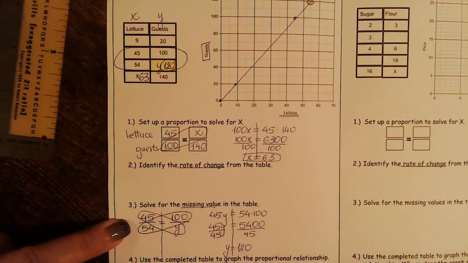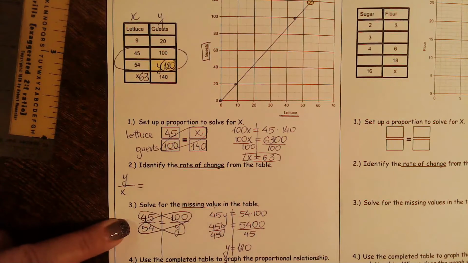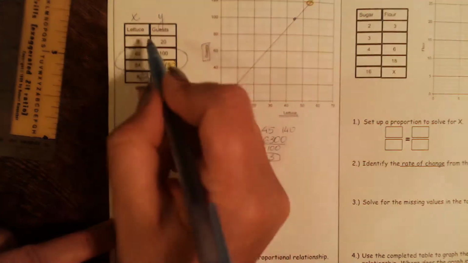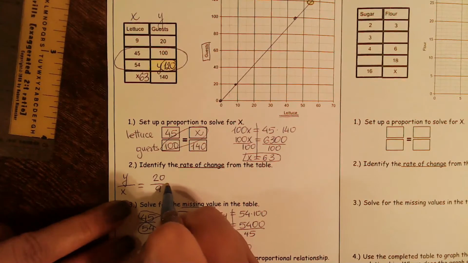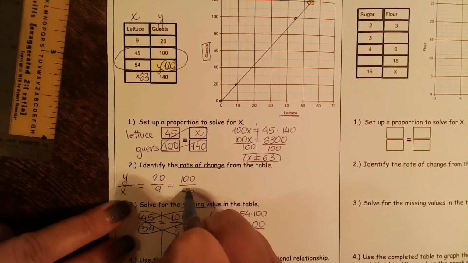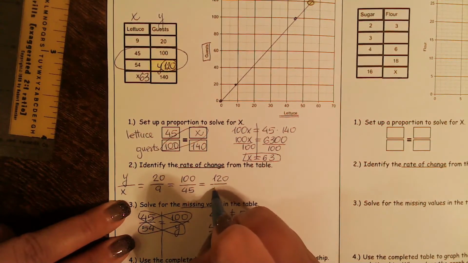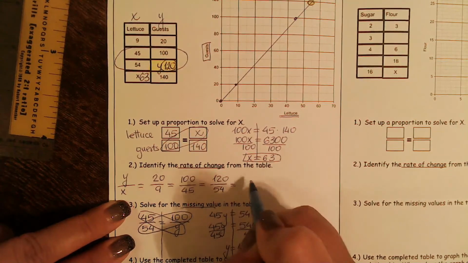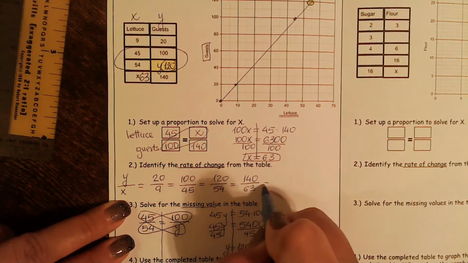To identify the rate of change, we'll use the ratio of y values over x and make sure that every ratio is the same or equivalent. So y value from the chart, 20 over 9, should be the same as 100 over 45, should be the same as 120 over 54, should be the same as 140 over 63. Let's see, what is it?